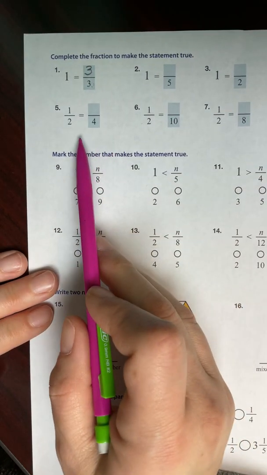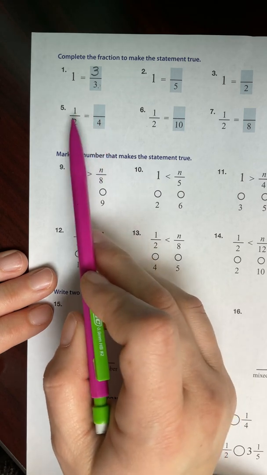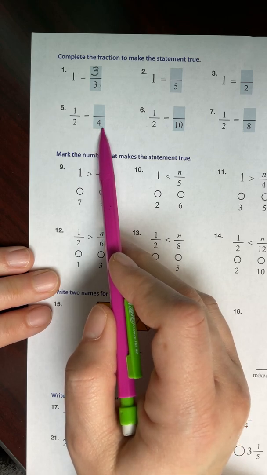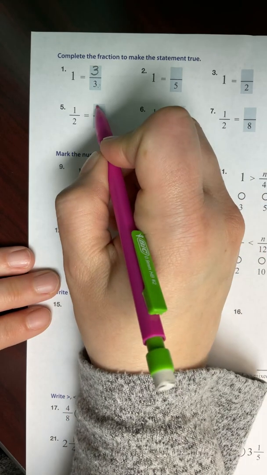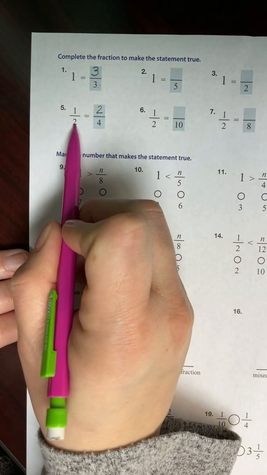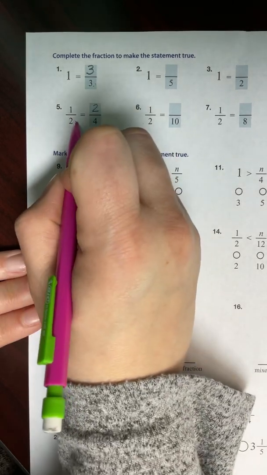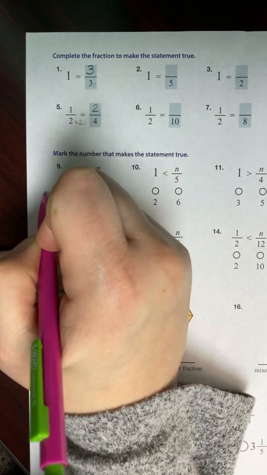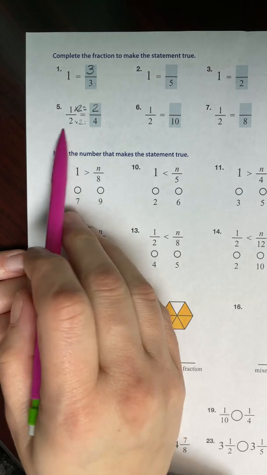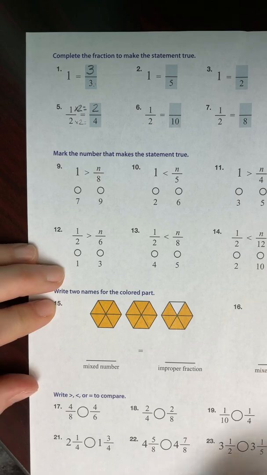Number 5, I'm only going to do a couple of these with you. You'll do the rest on your own. We're going to make this equal to a half. Well, what is half of 4? Half of 4 is 2. That's one way that you can solve it. Another way you can solve it is think, how did I get from 2 to 4? What did I multiply by? Well, I multiplied by 2 and I got 4. And whatever I do to the bottom, I have to do to the top and vice versa. So 2 times 2 is 4 and 1 times 2 is 2. So those are now equal.